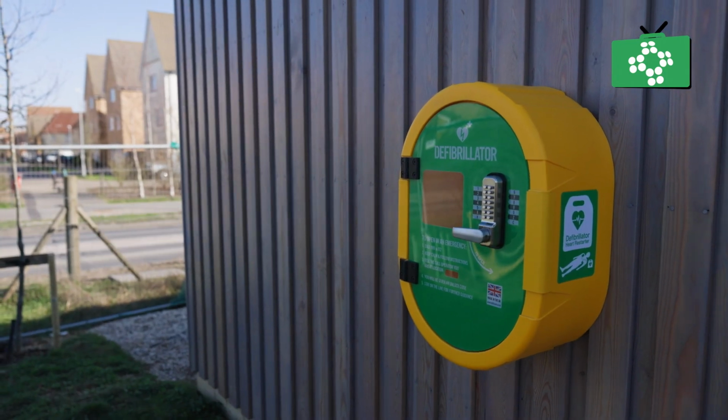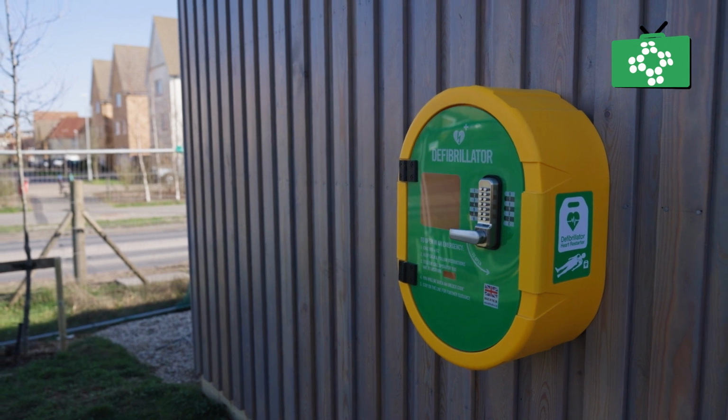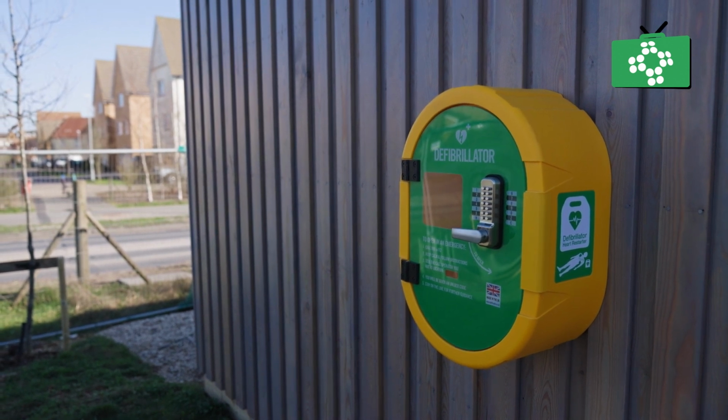In this example, a community AED is placed outside a village store where it's central for the local community. Being in a place where everyone can see it increases the chance that it could be used in an emergency.